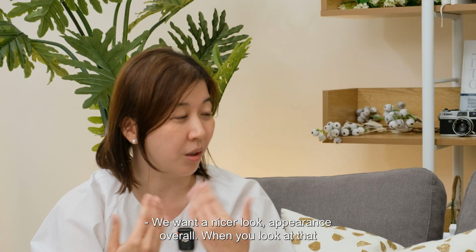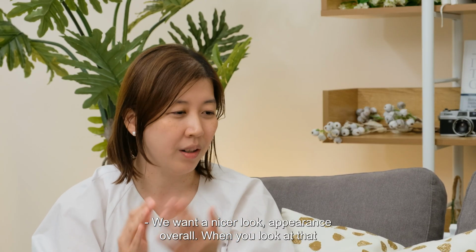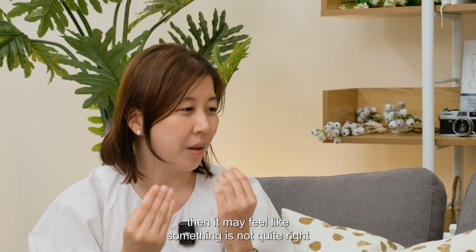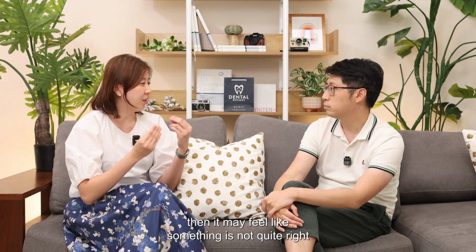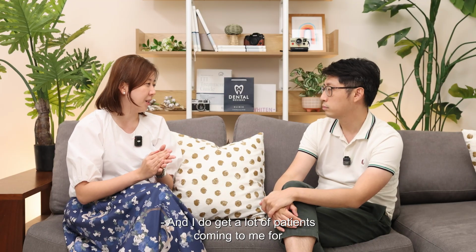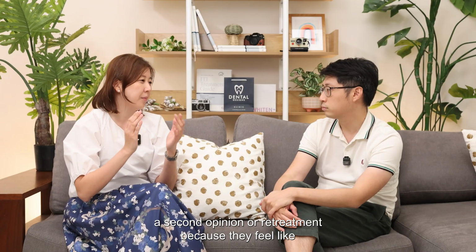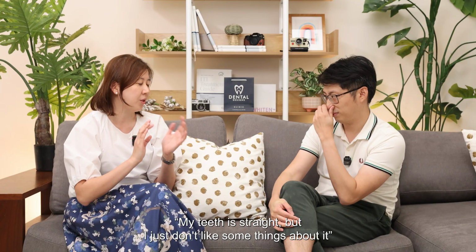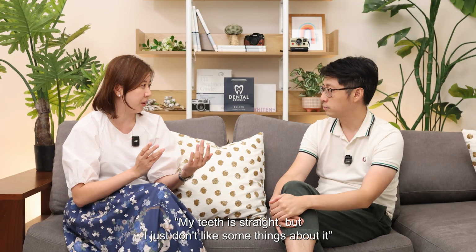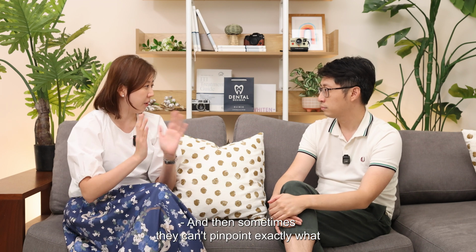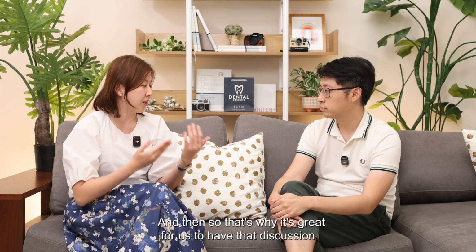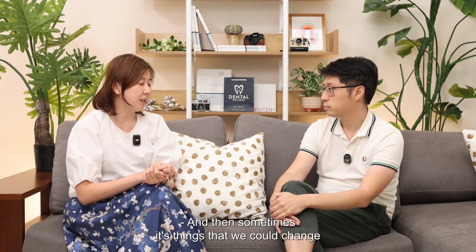When we want a nicer appearance overall, then it may feel like something is not quite right. I do get a lot of patients coming to me for a second opinion or retreatment because they feel like their teeth are straight, but they just don't like some things about it. Sometimes they can't pinpoint exactly what. So that's why it's great for us to have that discussion. And sometimes it's things that we could change.